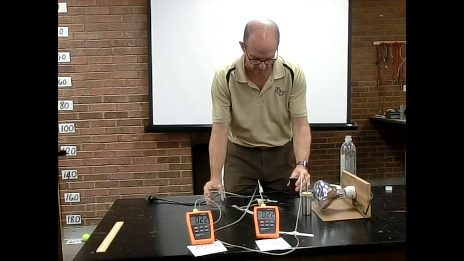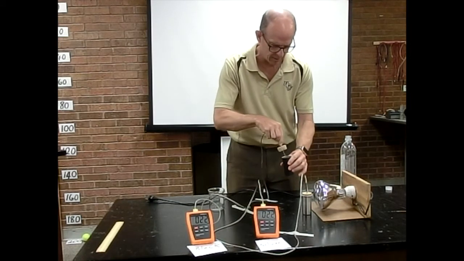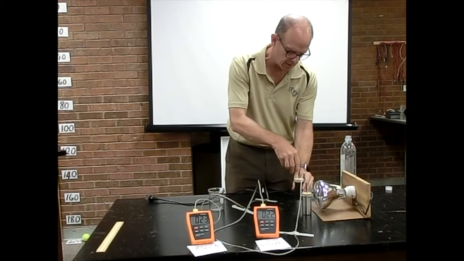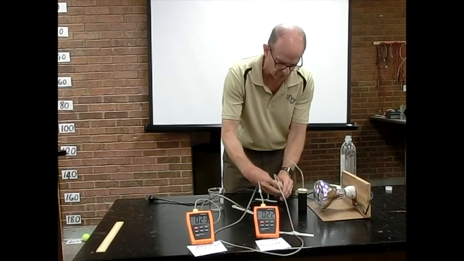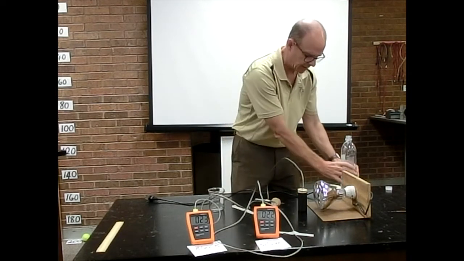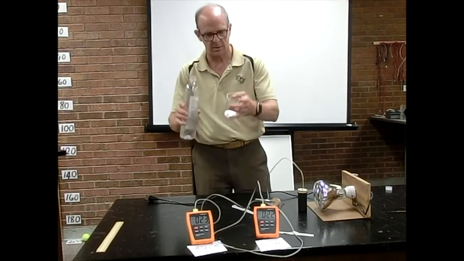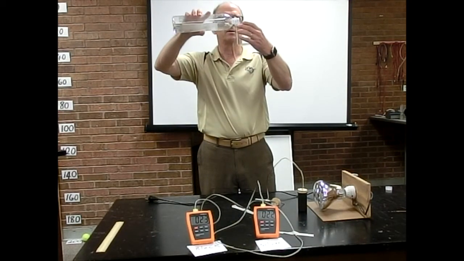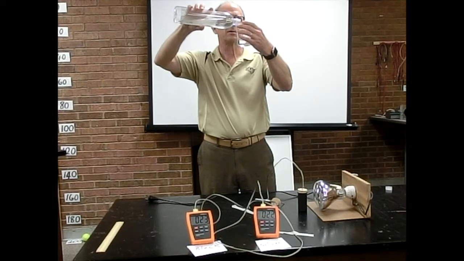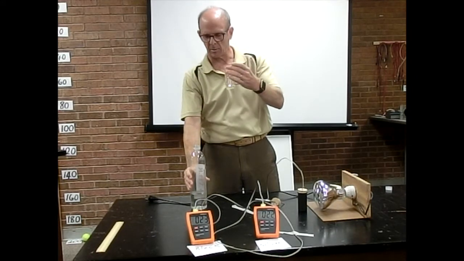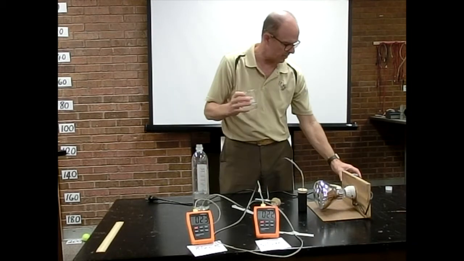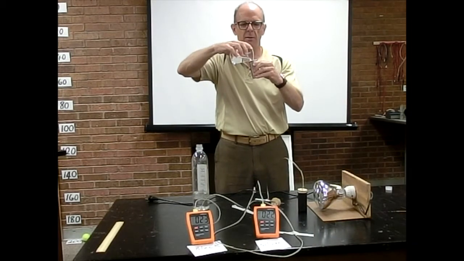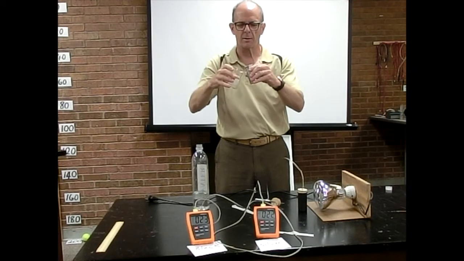And we have a temperature sensor on there, so we'll set that there, and then we're going to do the same with the silver container. We'll put 100 milliliters of water in the silver, a little bit high.